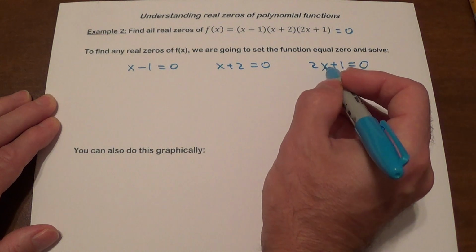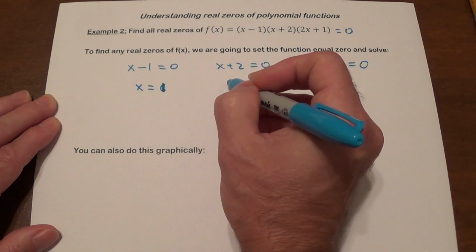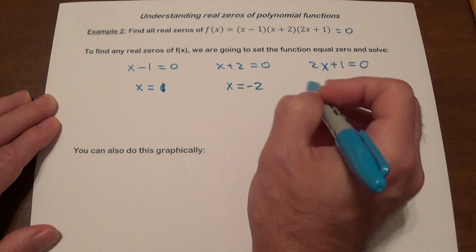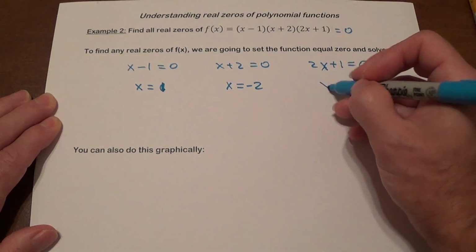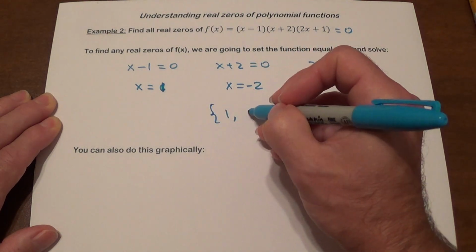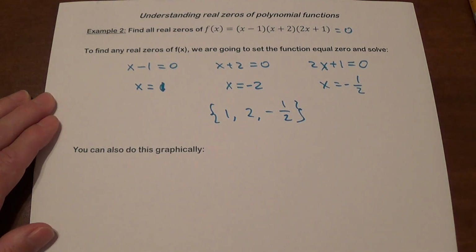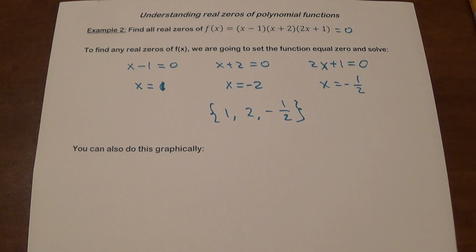They're very simple equations. This one's going to give you x equals 1. This one's going to give you x equals -2. And this last one is going to give you x equals -1/2. So our real zeros will be 1, -2, and -1/2. Remember, the order in which you write them does not make any difference.